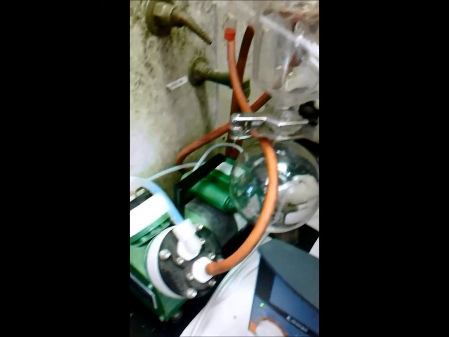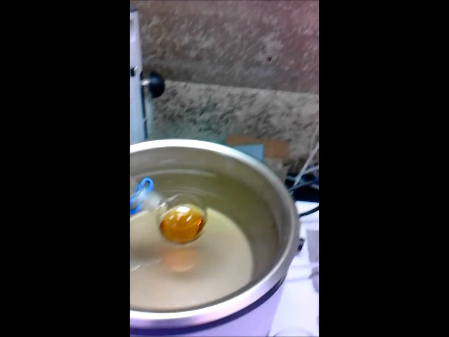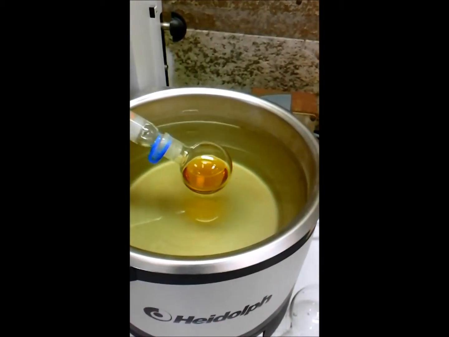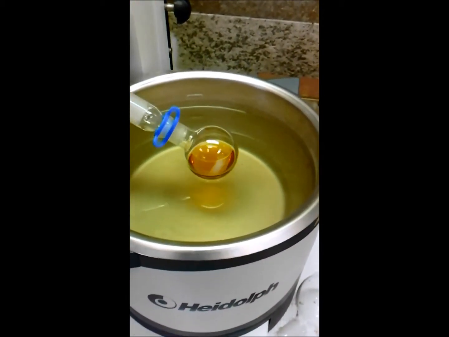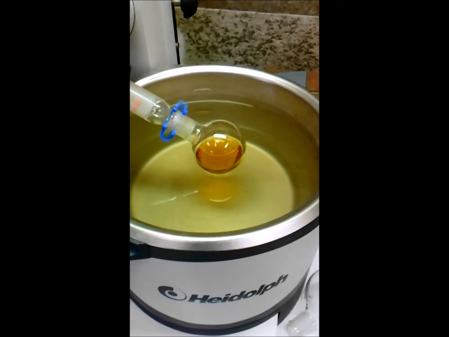So we have a shitty pump, as you can hear, and we have to manually control the vacuum by turning the seal. So it's very prone to bumping sometimes, and it's also loud and horrible.